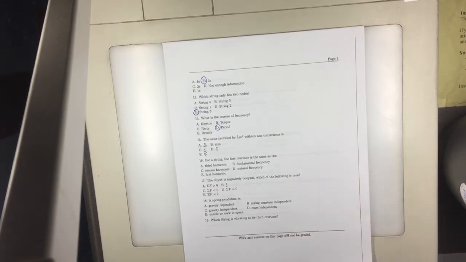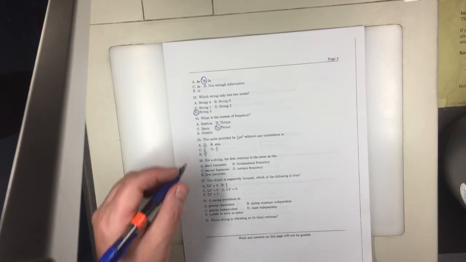The units provided by 1/2 rho v squared without any conversions is what? So this is preparing you for a Bernoulli's equation problem. So 1/2 rho v squared gives you what in units? Well, you could just figure it out.